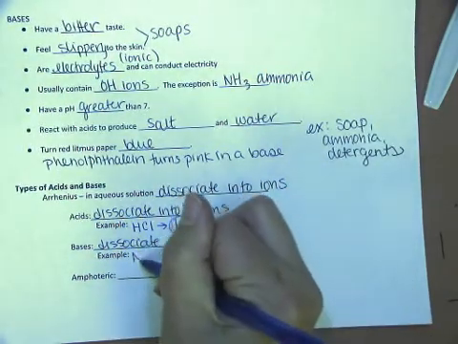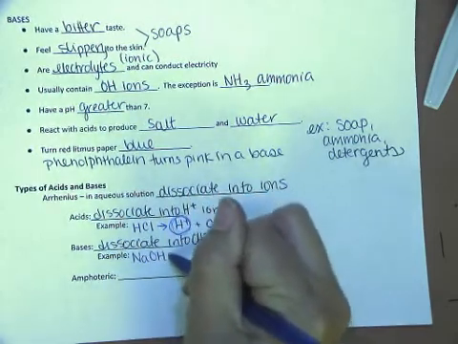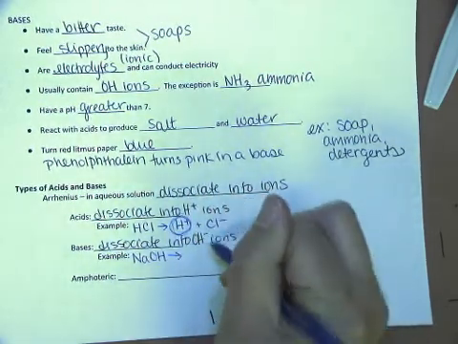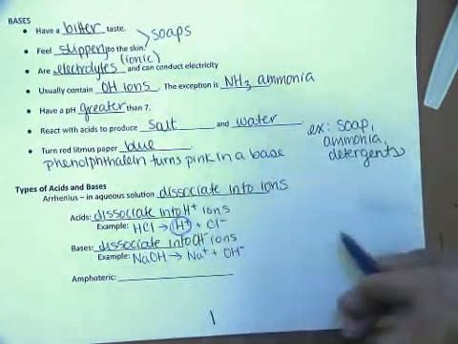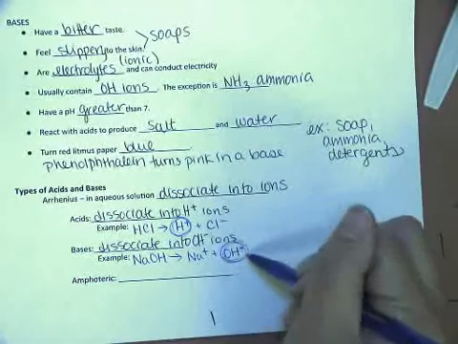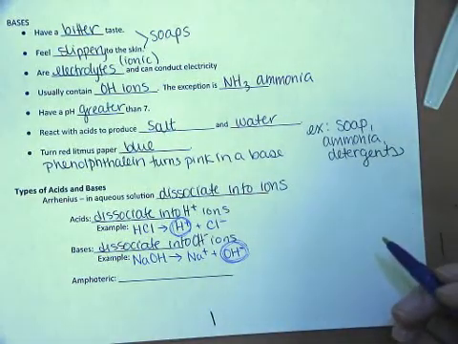An example of this would be hydrochloric acid, HCl. That dissociates, so breaks apart in water into hydrogen ions and chloride ions. The chloride ions are neutral. The hydrogen ions, this is the acidic portion. That's what causes it to be an acid. An example of a base would be sodium hydroxide. When that dissolves in water, it dissociates into sodium ions and hydroxide ions. The hydroxide ion portion is what tells us it's a base.